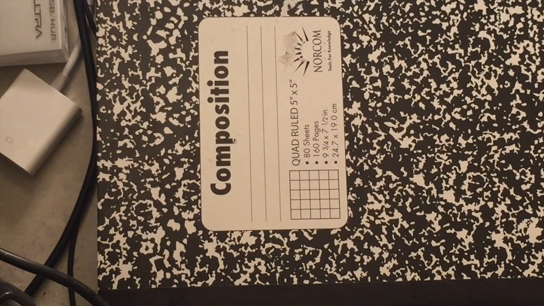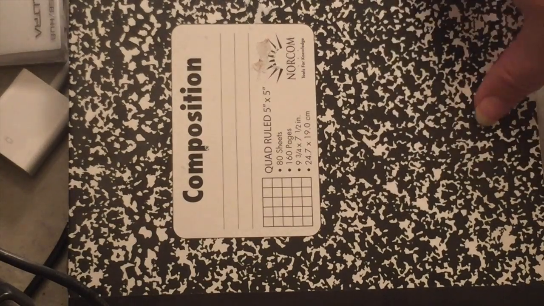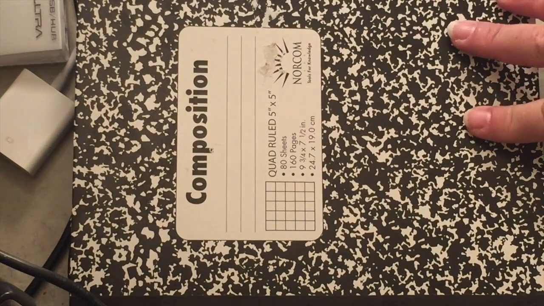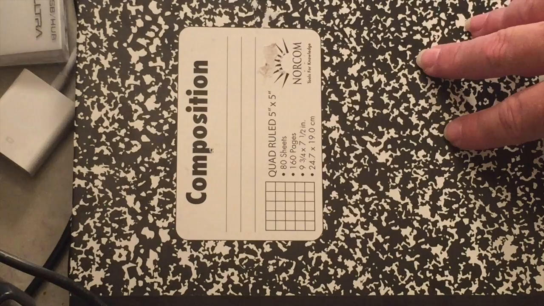Alright, I'm going to show you how to set up your engineering notebook for Introduction to Engineering class. As you see, I have a regular composition style notebook with the exception of it has graph paper. You can find these readily at Walmart, Target, probably Office Depot and Staples and things like that.